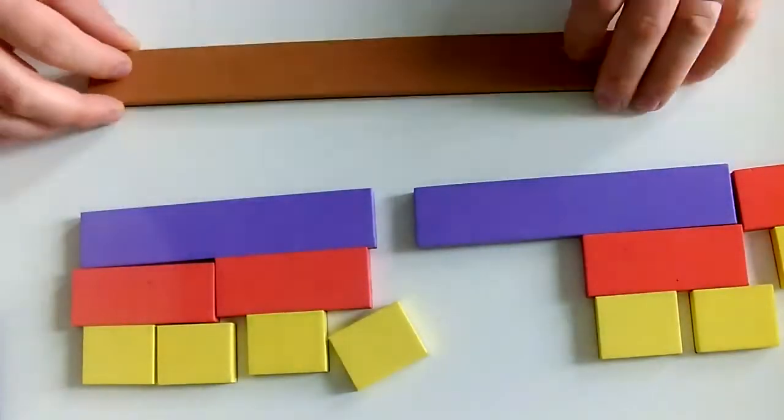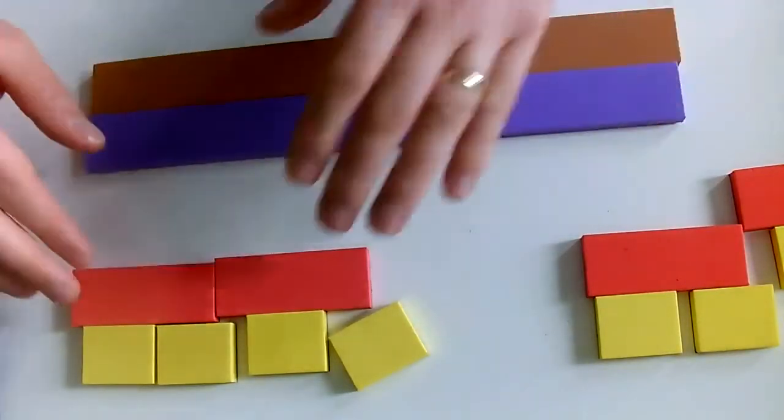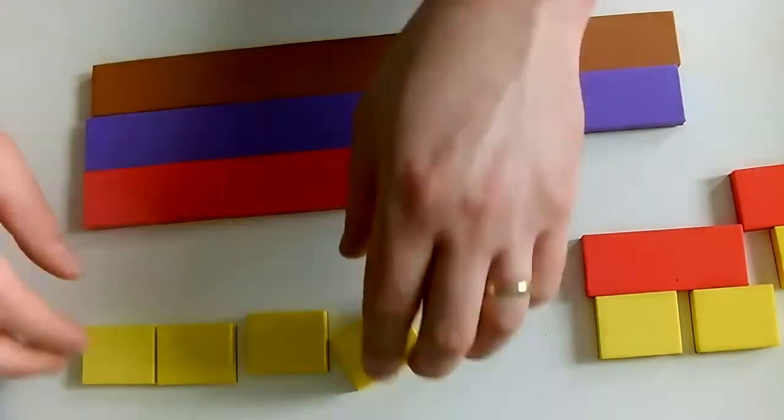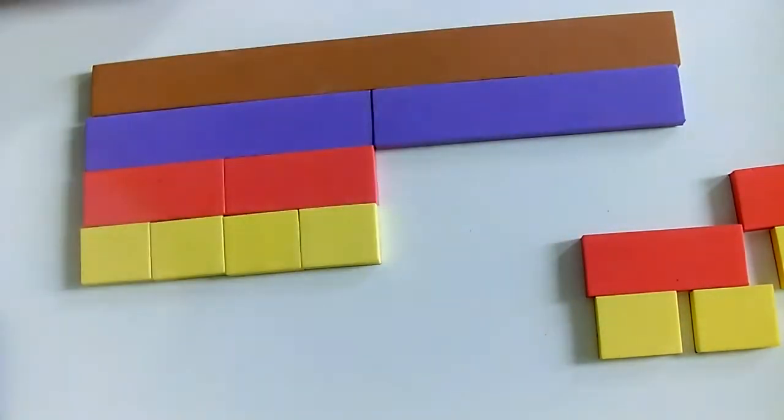So we've got our whole. Our whole can be 2 halves. 1 half can be equal to 2 quarters. And 2 quarters or 1 half can be the same as 4/8.